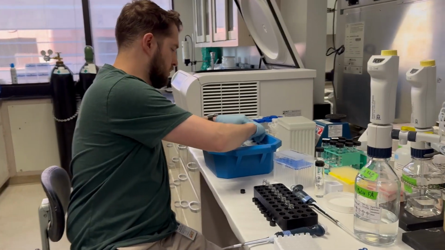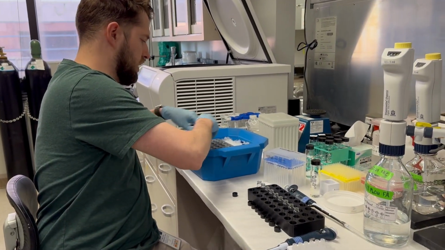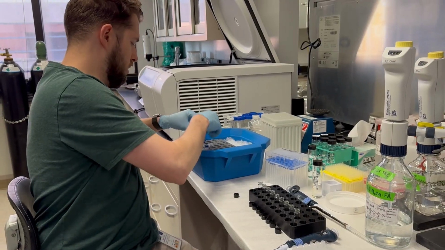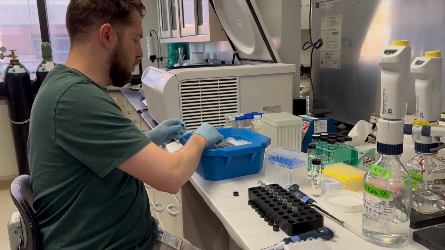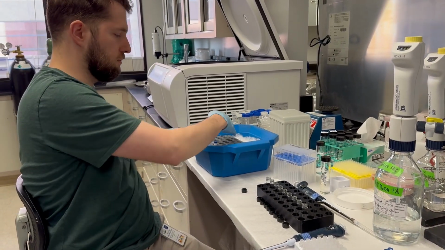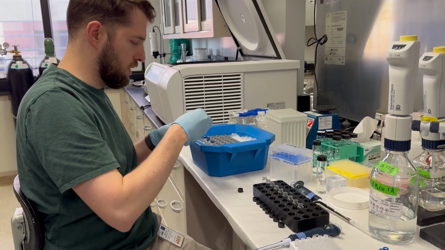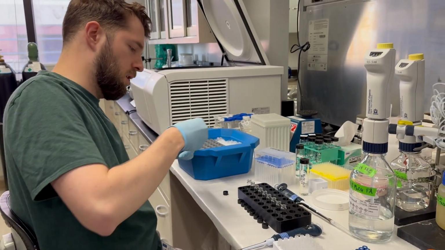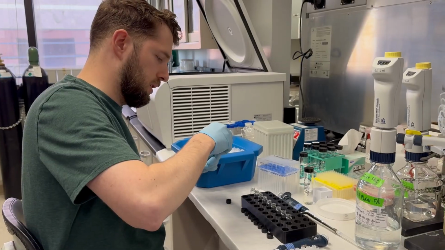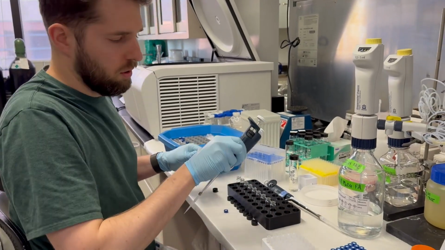All right, so now what I'm doing is just adding the actual stock solutions in. So what we can do is one at a time, and I'll use this organizer to help me remember which ones I did already, so I don't accidentally double dose anything. So yep, we got it set at 30.